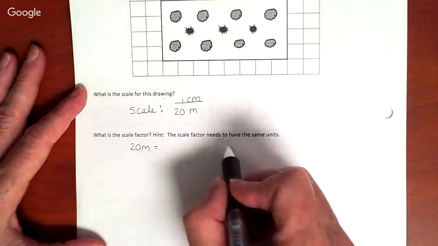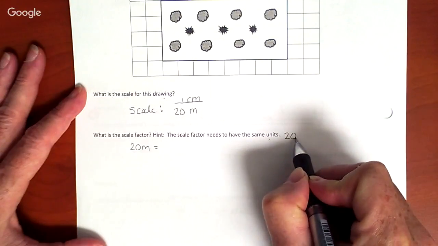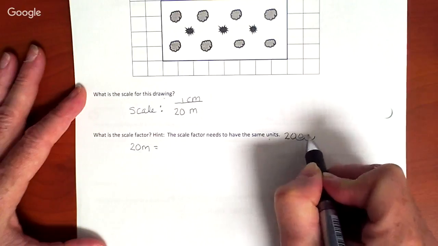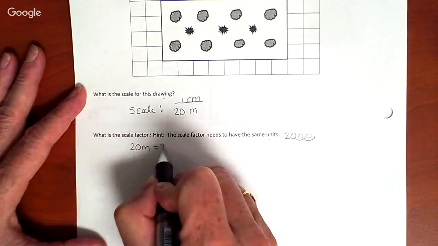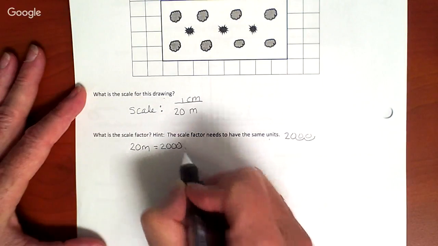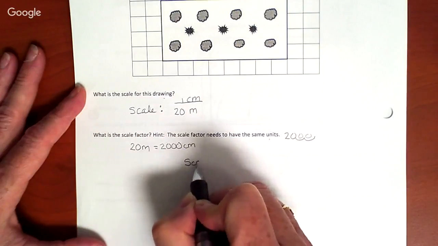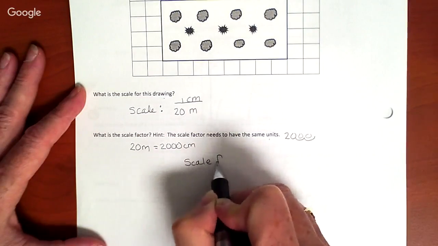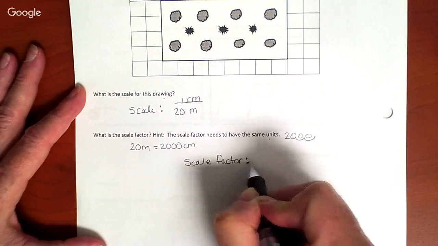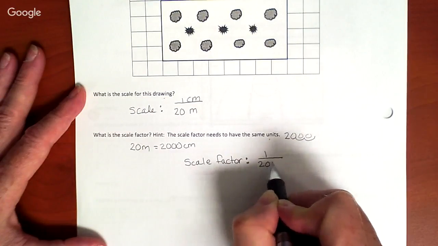So if we take the 20 and we go from meters to decimeters to centimeters, we're going over 2 to the right. So that means we have 2,000 centimeters. So our scale factor is 1 over 2,000.